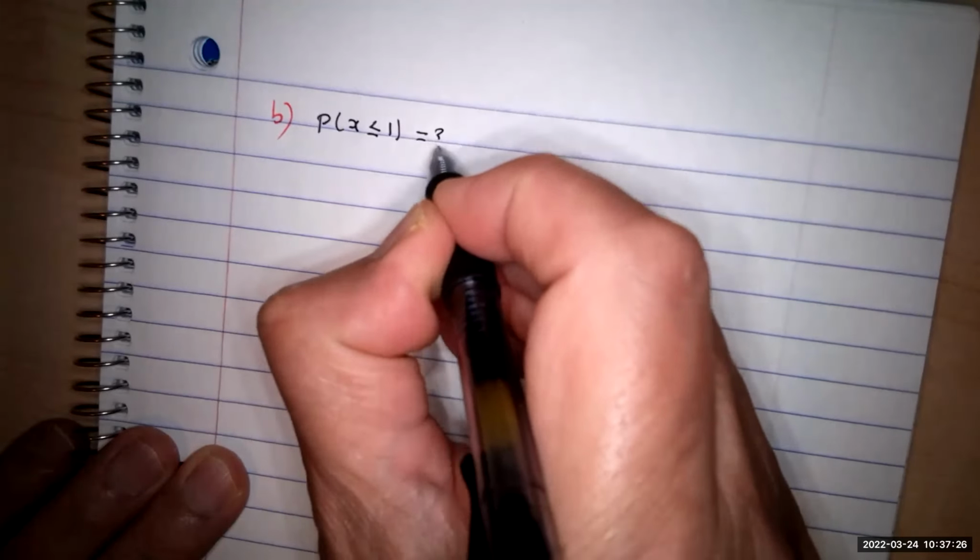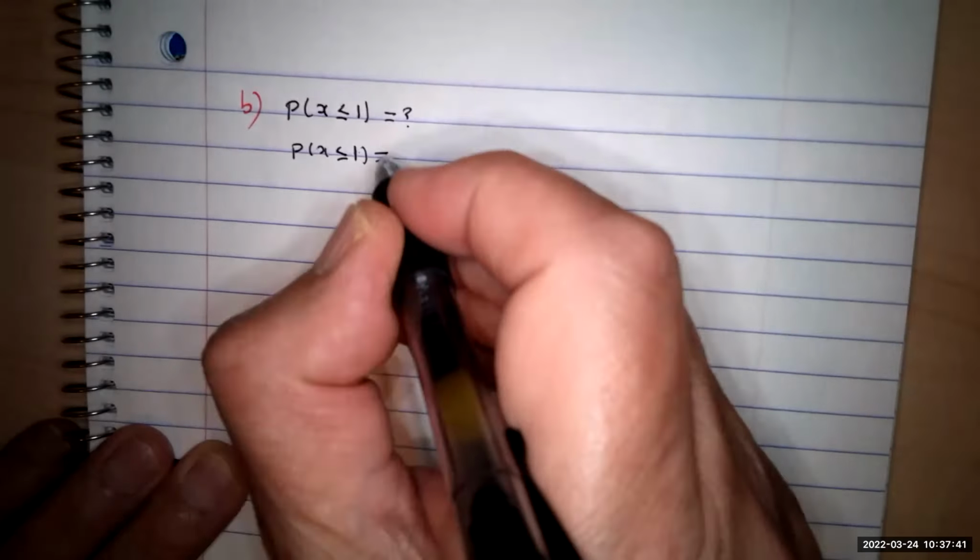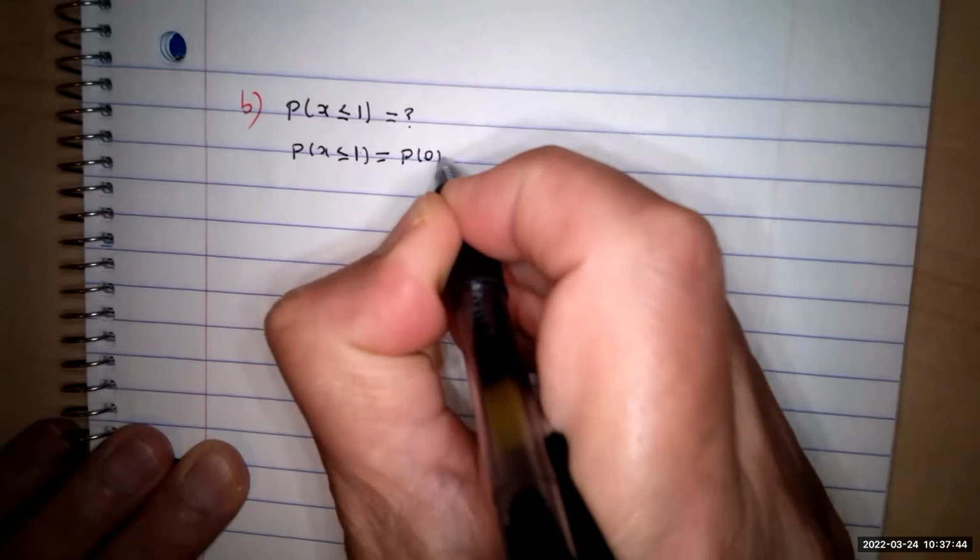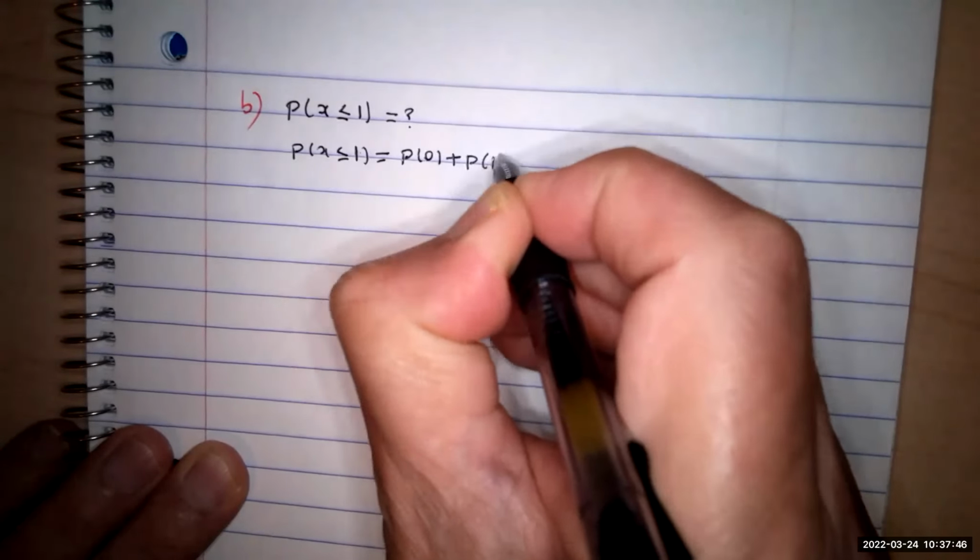Part B, at most one means the probability that the number of successes X is less than or equal to 1. Okay, this is what you are interested in. At least is the starting point, at most is the end. Now you break it into the possibilities. You see X less than or equal to 1. You know that the possibilities for X are 0, 1, 2, 3, etc. So the possibilities are going to be P of 0 and P of 1.